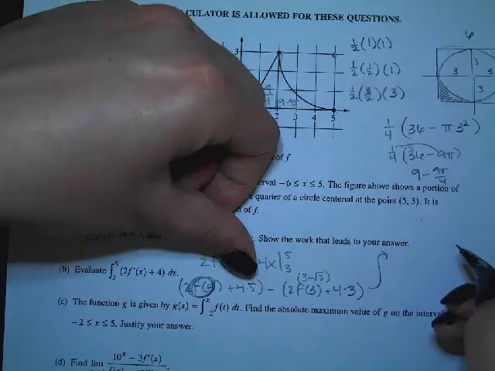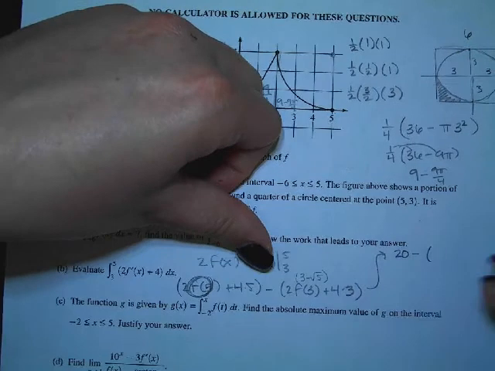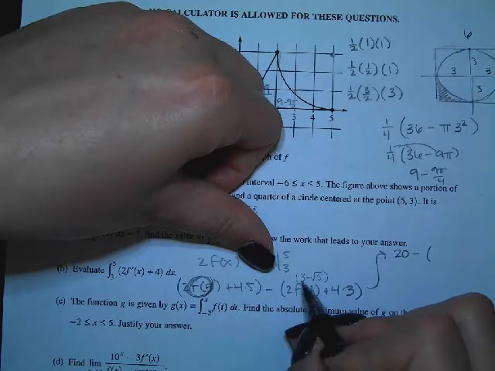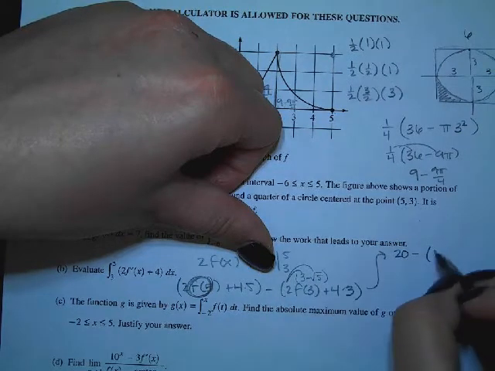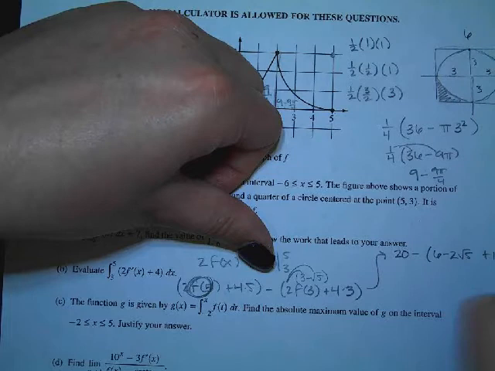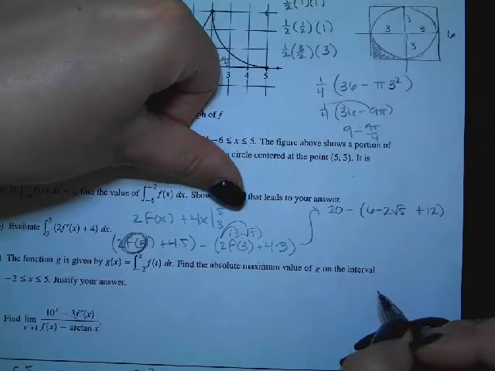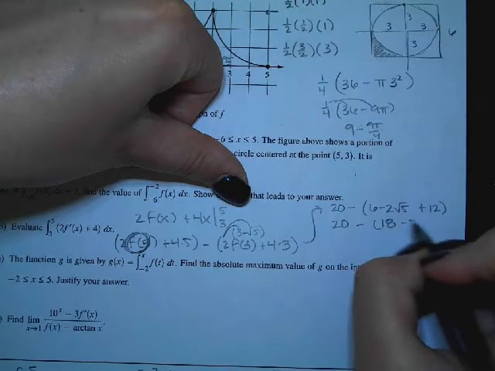Okay, so for the first parenthesis, I've got 20. And then in the second parenthesis, I have 2 times 3 minus square root 5. So I have 6 minus 2 root 5, and then that's plus 12. So I have 20 minus 18 minus 2 square root 5.